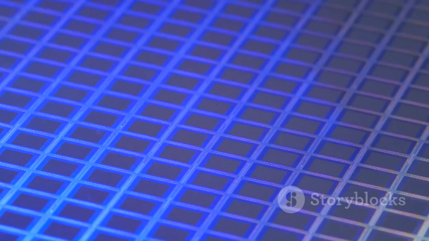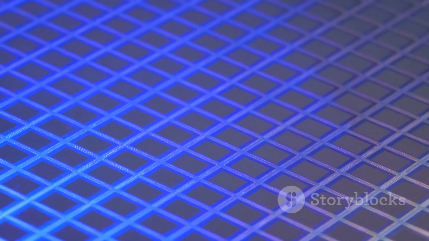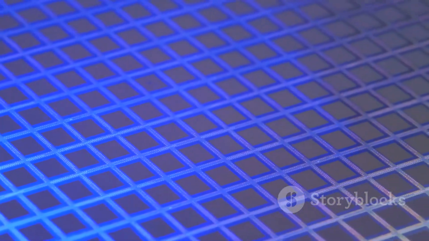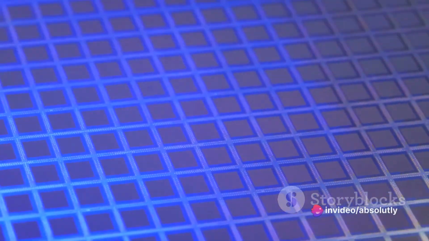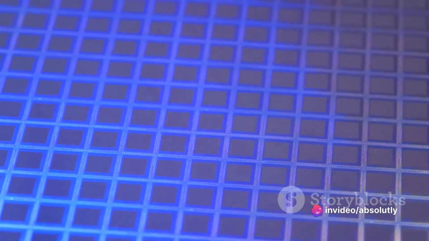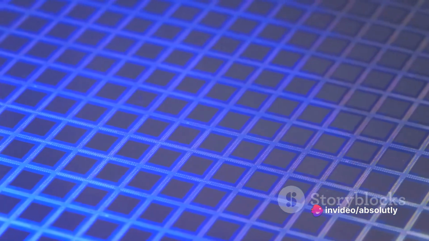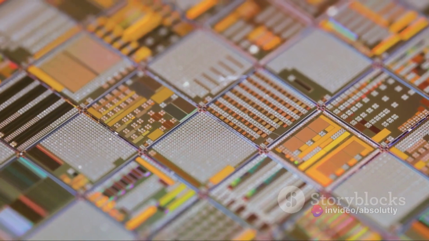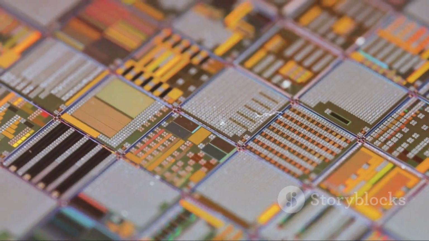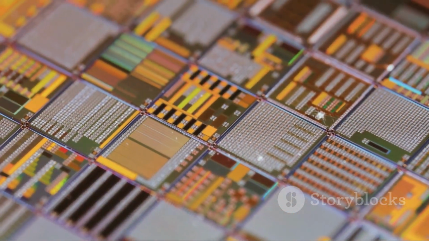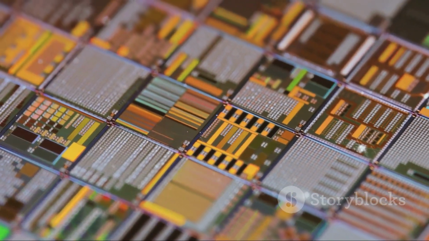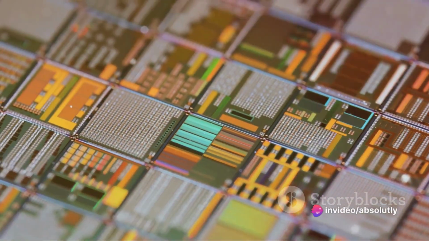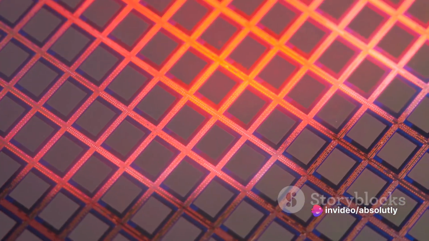Semiconductors come in two main types, intrinsic and extrinsic. Intrinsic semiconductors are pure, with no impurities added. They're a bit like the flour in a cake recipe, necessary, but on their own they don't have much flavor. On the other hand, extrinsic semiconductors are like a cake that's been jazzed up with some extra ingredients. They have impurities added to them, which changes their properties and makes them more useful for certain applications.